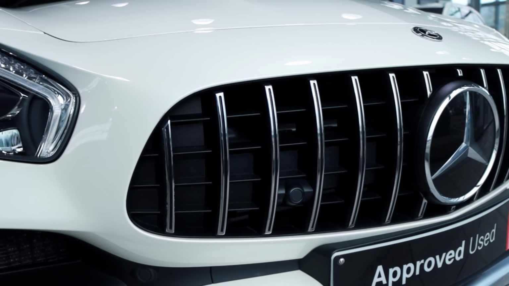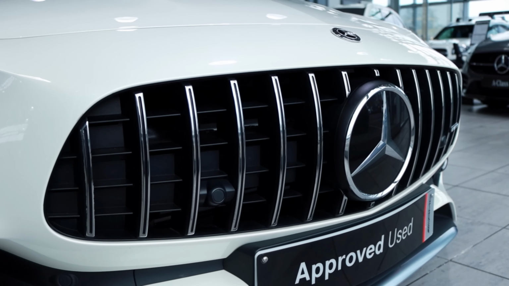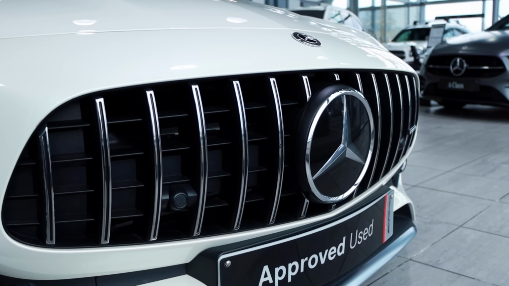But then if you opt for the Sport Plus and Race mode, you'll find the exhaust will open up and it's going to sound like this.